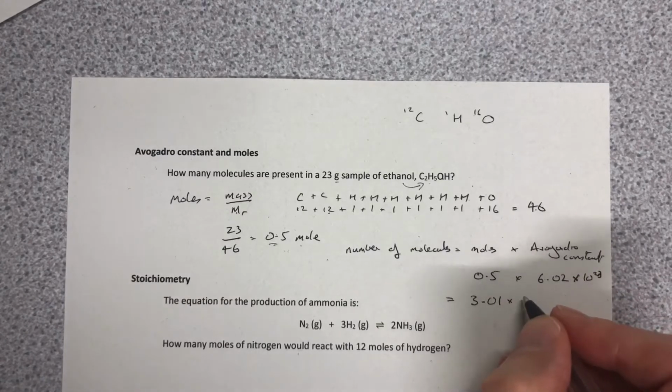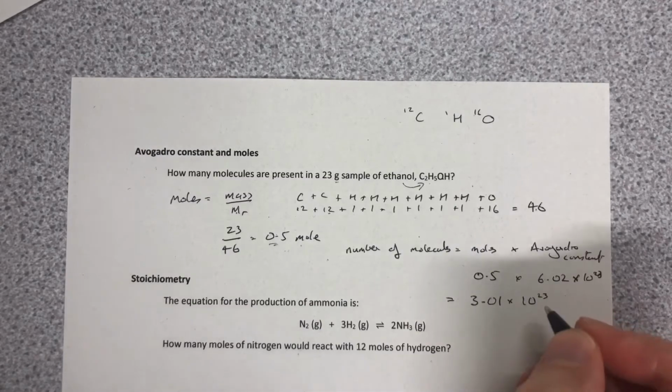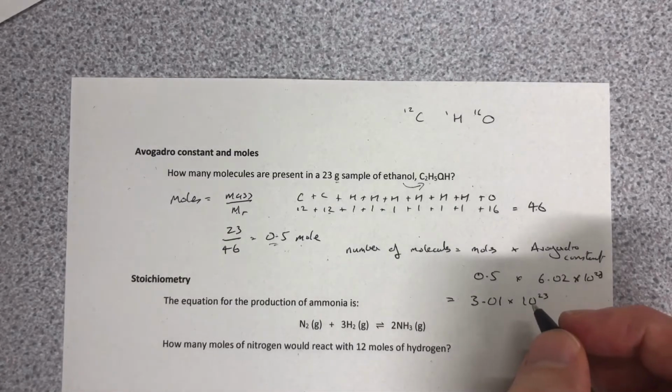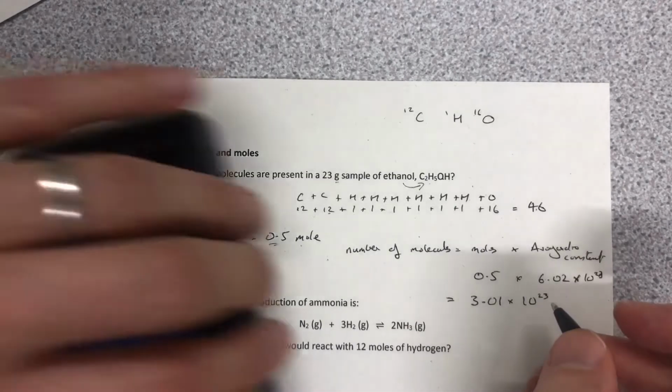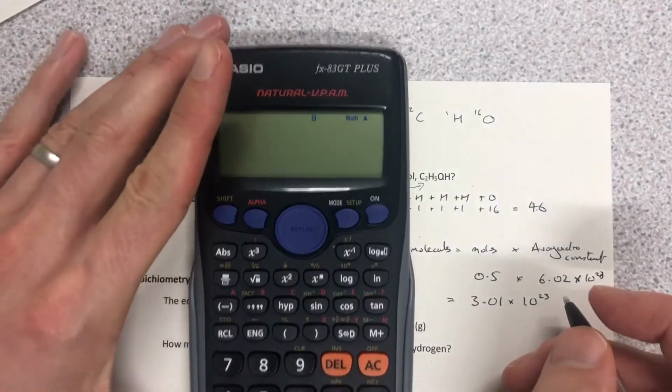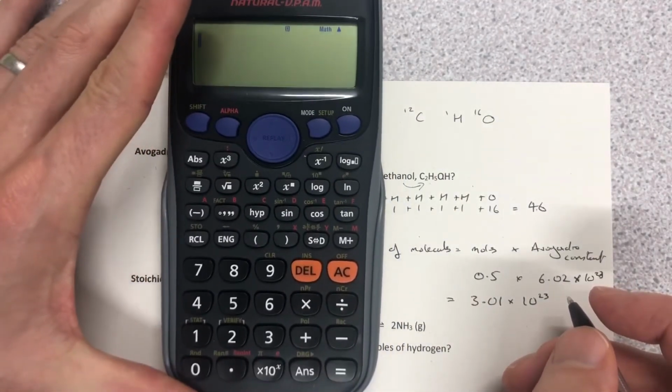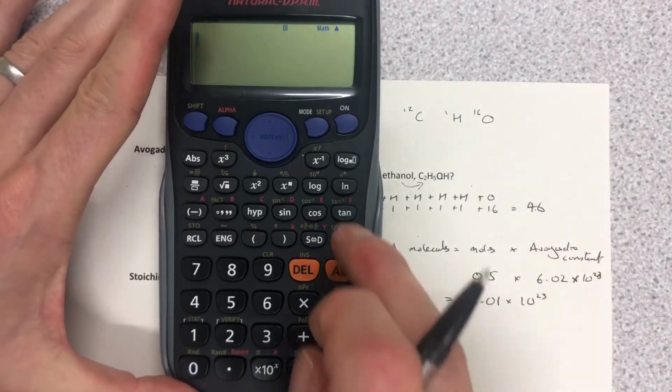I mean, if you halve 600, you get 300. It's still got 2 zeros after it. So it's going to be times 10 to the 23. I've done that in my head. Now, I don't recommend doing this in your head in the exam. So let's just put it into a calculator to prove that's the case. Let's make sure we see all the keys there.